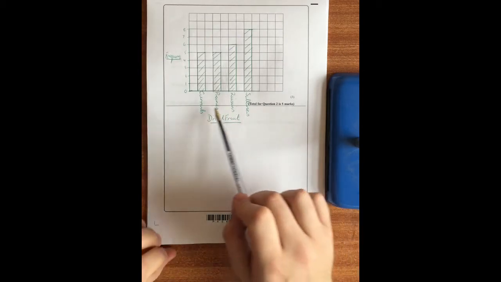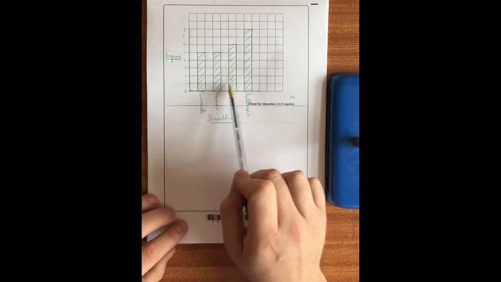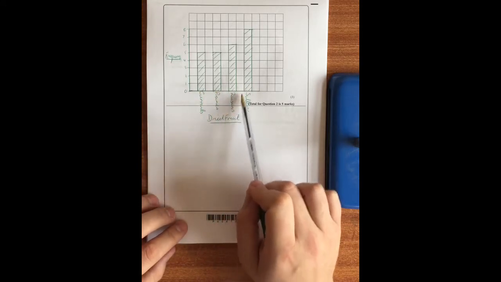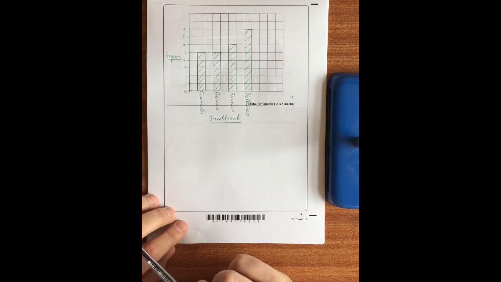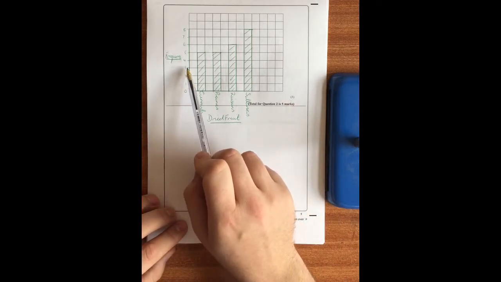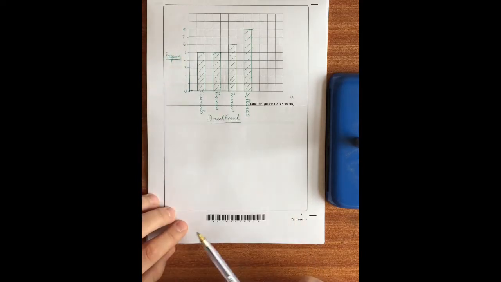When you do a bar chart, remember there must be spaces between each bar. Each bar must be the same width. Each bar must be labelled clearly and the axes must be labelled clearly. The final mark is for making sure that you start at 0 and all the numbers up the side are equally spaced.